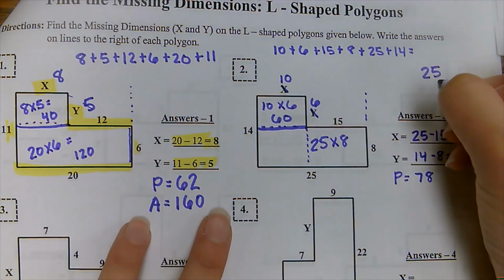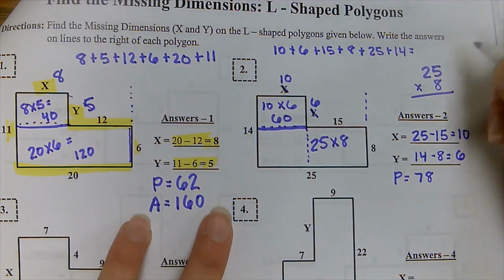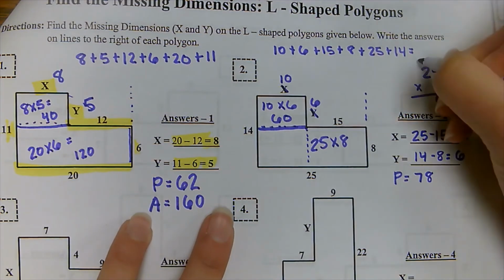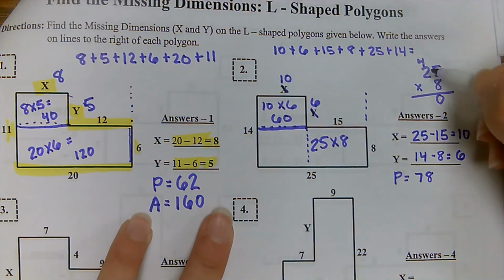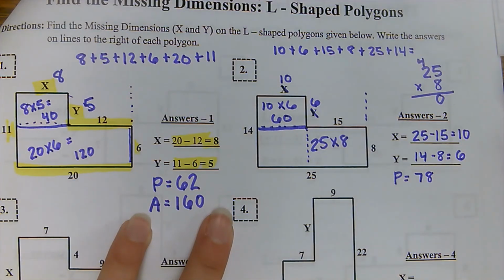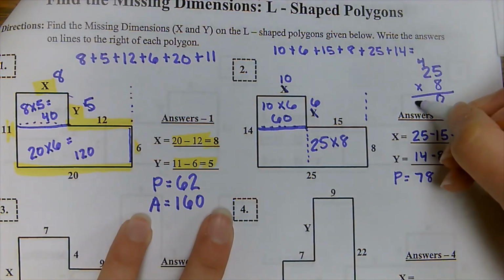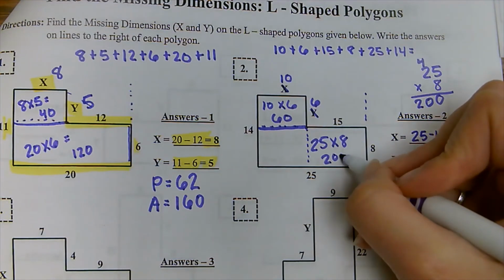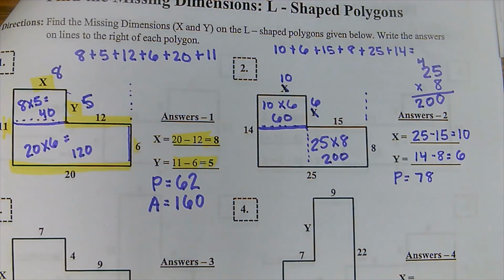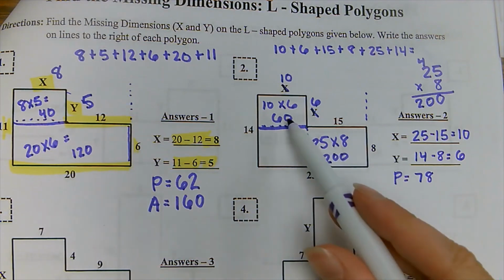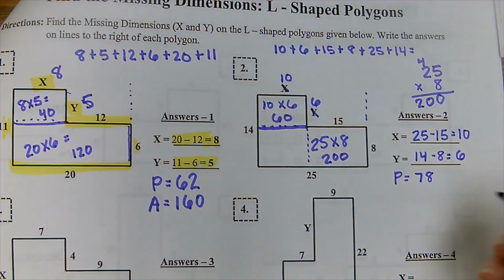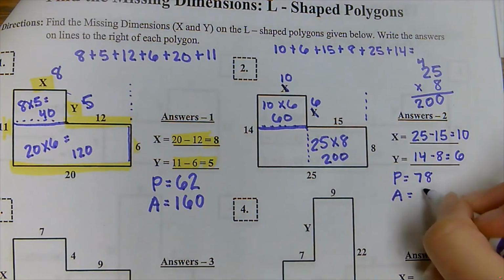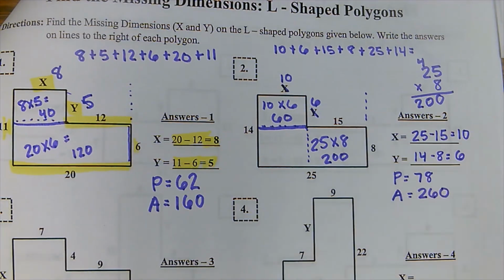25 times 8. 5 times 8 is 40. Carry the 4. 8 times 2 is 16, plus 4 is 20. 200 is my area of this bottom rectangle. To get the total area, I need to add these two together. Adding 200 plus 60 gives me 260 square units for my area.